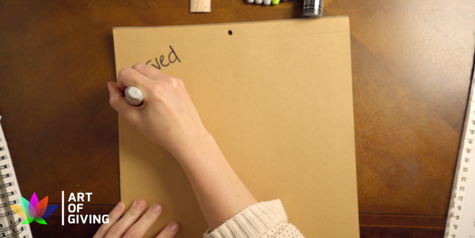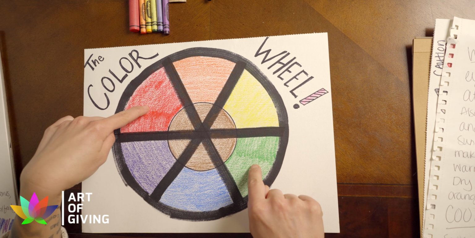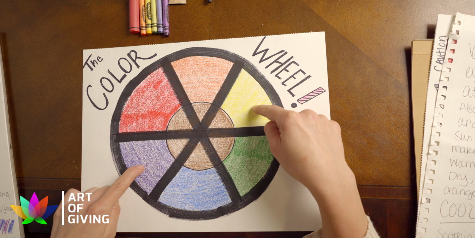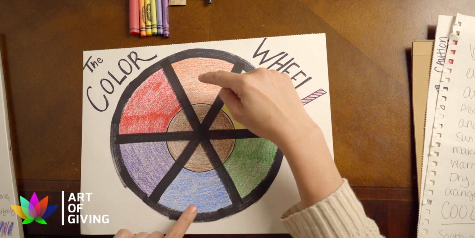You might also wonder why there's brown in the middle here. Now this, when there's two colors opposite from each other combined, they make brown. Red and green together make brown. Yellow and purple together make brown. And orange and blue together make brown.